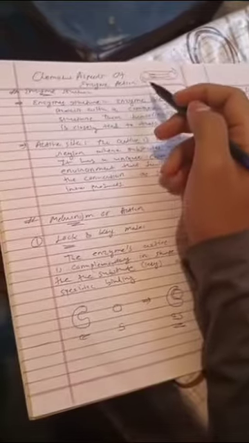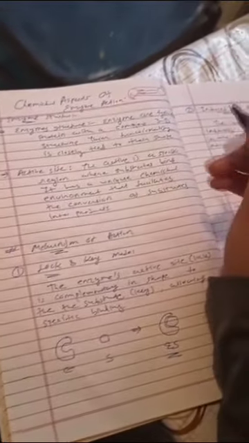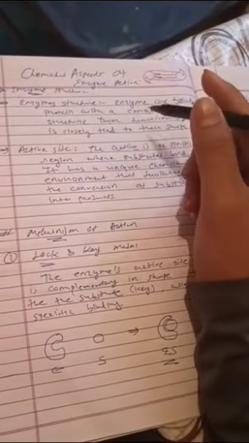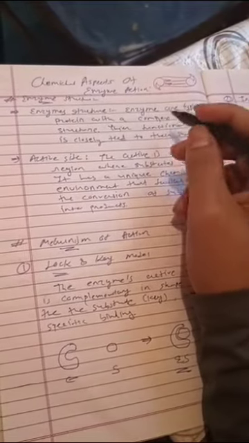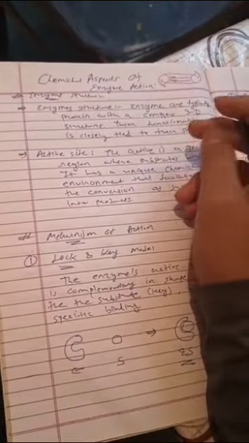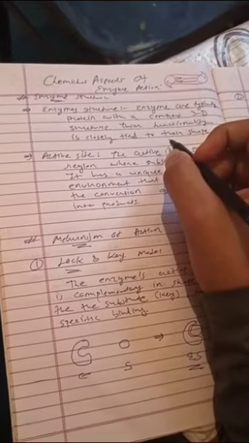Then the second topic, the chemical aspect of enzyme action. Let's first talk about enzyme structure. An enzyme is typically a protein with a complex 3D structure. Their functionality is closely tied to their shape.